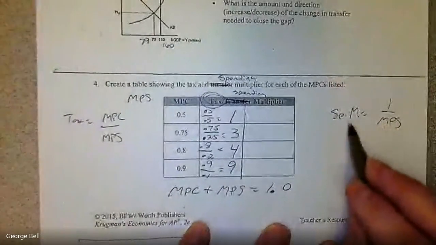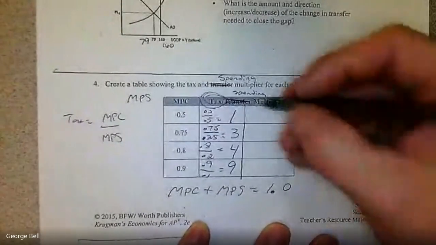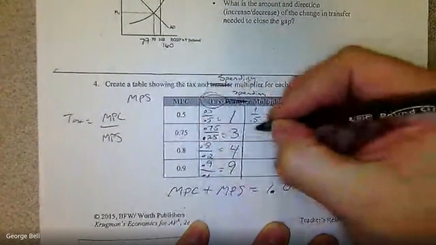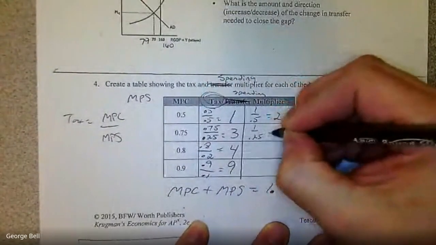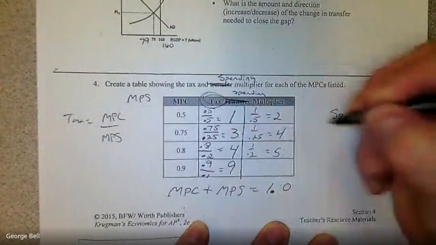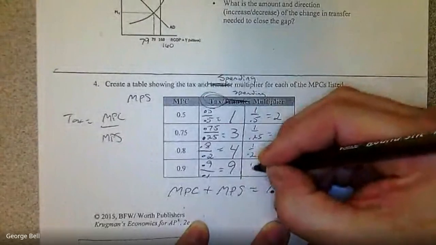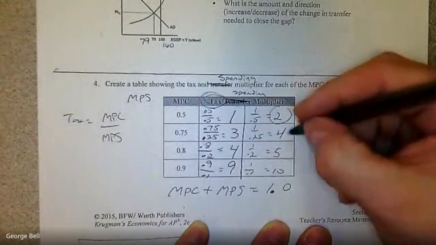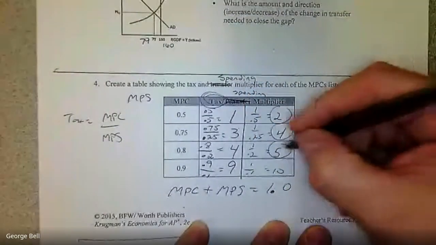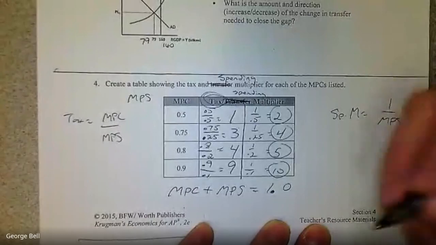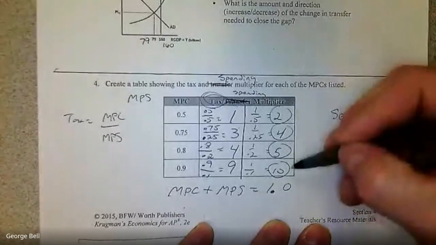The spending multipliers are 1 divided by the MPS. And so that means this is going to be 1 divided by 0.5 for 2. And then this would be 1 divided by 0.25 for 4. This is 1 divided by 0.2 for 5. And then this is 1 divided by 0.1 for 10. Notice the spending multiplier is always bigger than the equivalent tax multiplier. That's a little trick that will come up. Spending multiplier is always bigger than the tax multiplier.